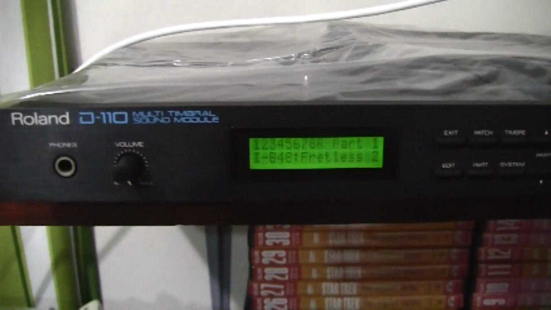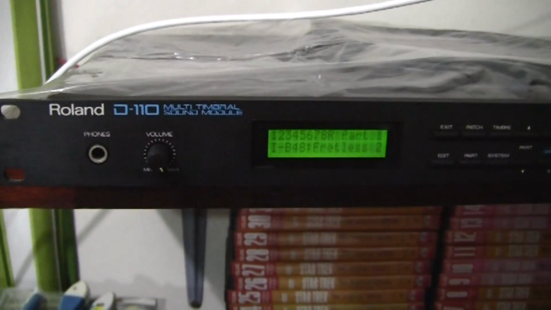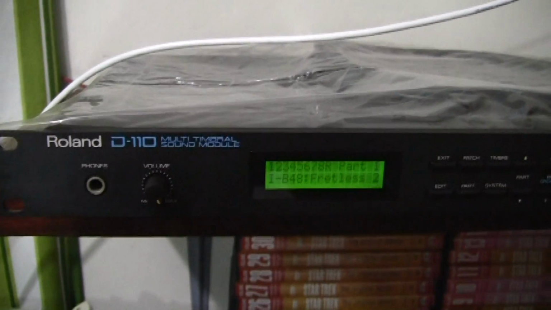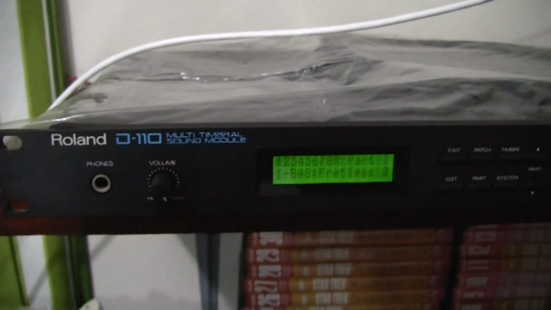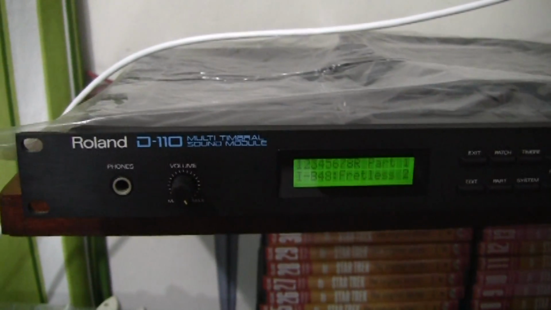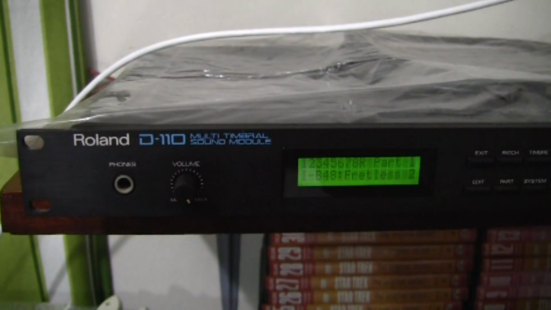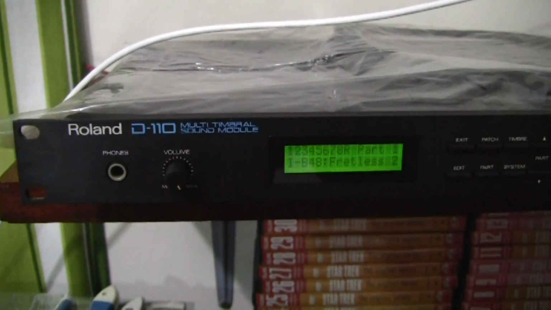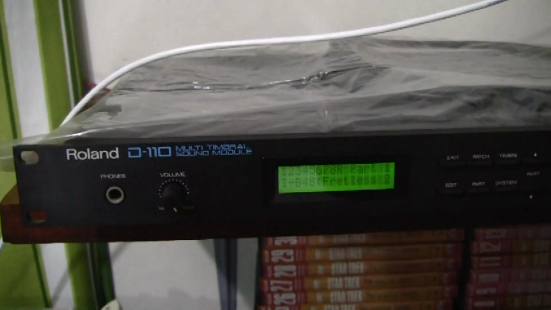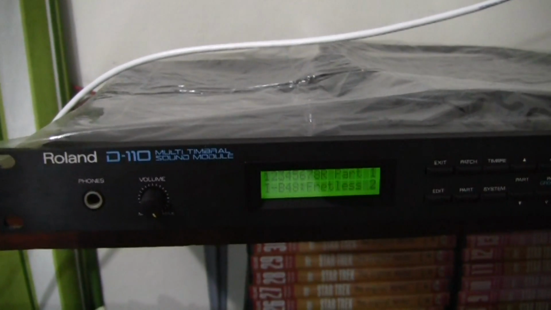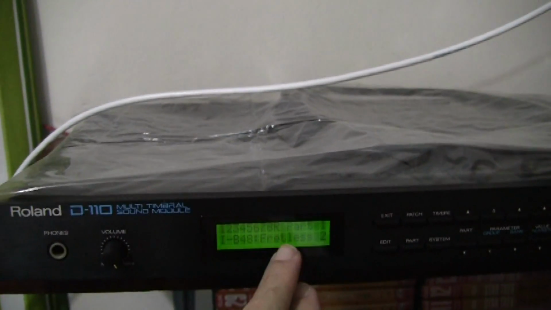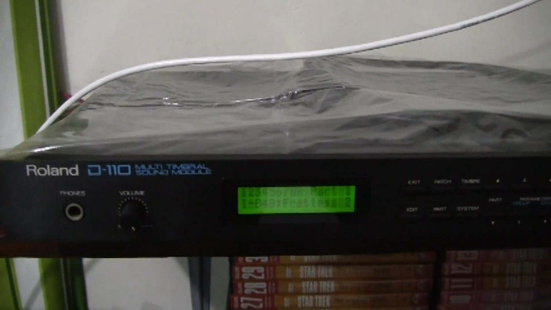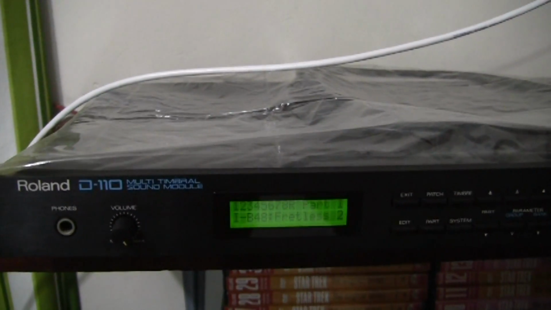So in other words, setting up a set for your D-110 if you're using this keyboard would be a question of coming to a compromise. If you're using internal tones along with your D-110, then you'll have to set your internal tones into your favorite bank in such a way that it will work for you. And then in terms of the D-110, you will have to program the tones that you want into those specific timbre numbers that will work along with the ones that you're playing internally.